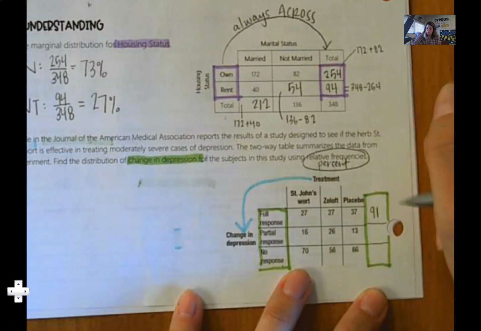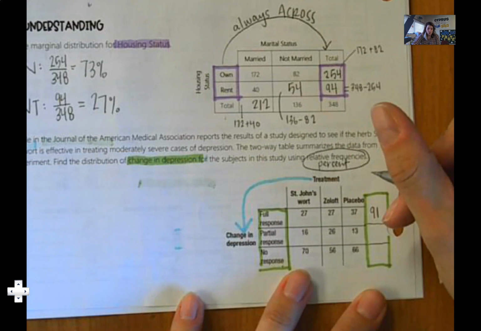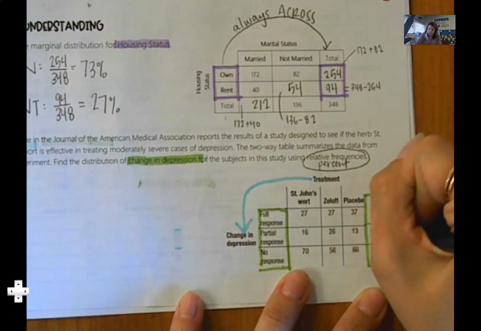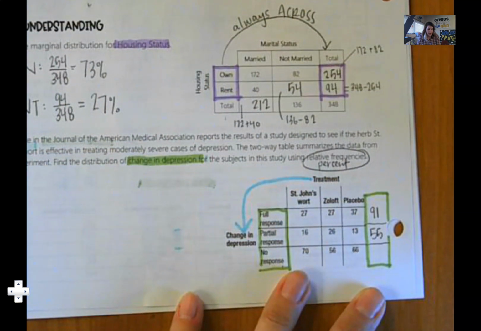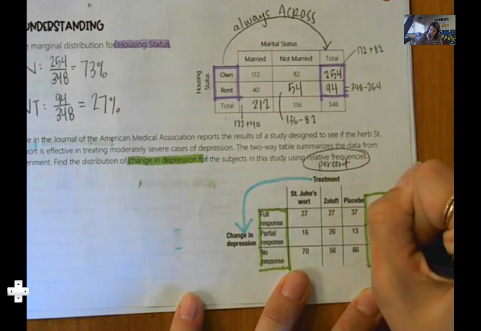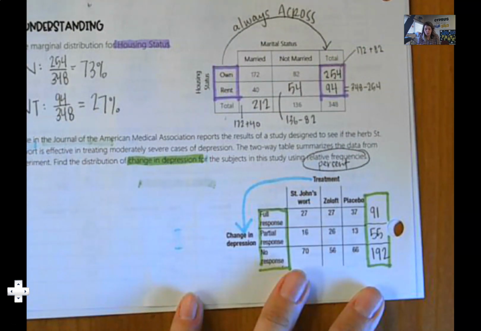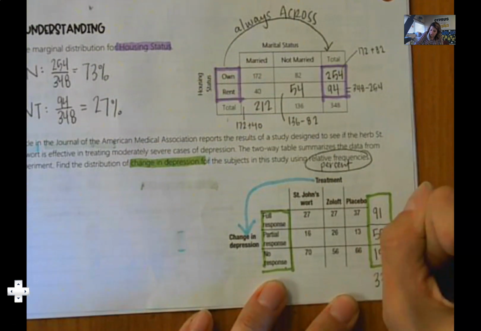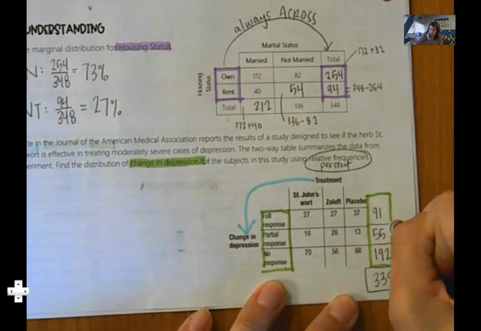91 of the subjects showed a full response. 55 of the subjects showed a partial response, and 192 of the subjects showed no response. There were 338 total subjects.